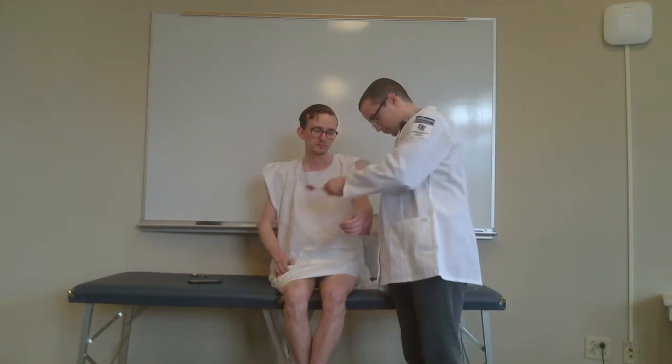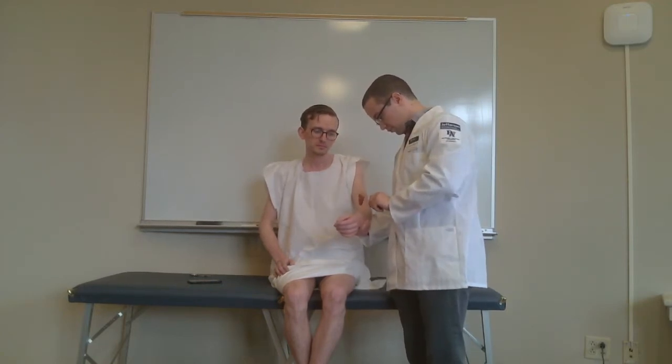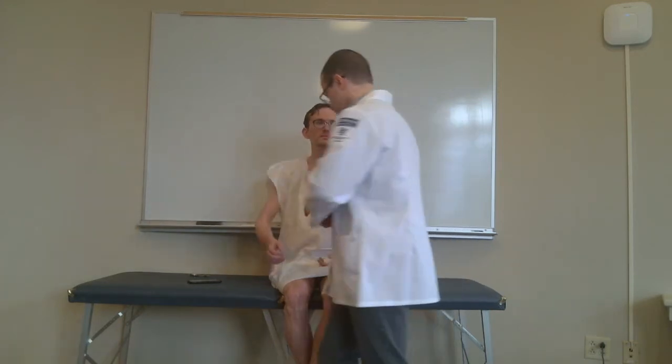Now they will check the triceps reflex. They will strike directly behind and above the patient's elbow. They will now check the brachioradialis reflex, and they will strike directly 1 to 2 inches above the radial aspect of the wrist. And now checking for the patellar or quadriceps reflex, they will strike directly on the patellar tendon with the knee flexed.